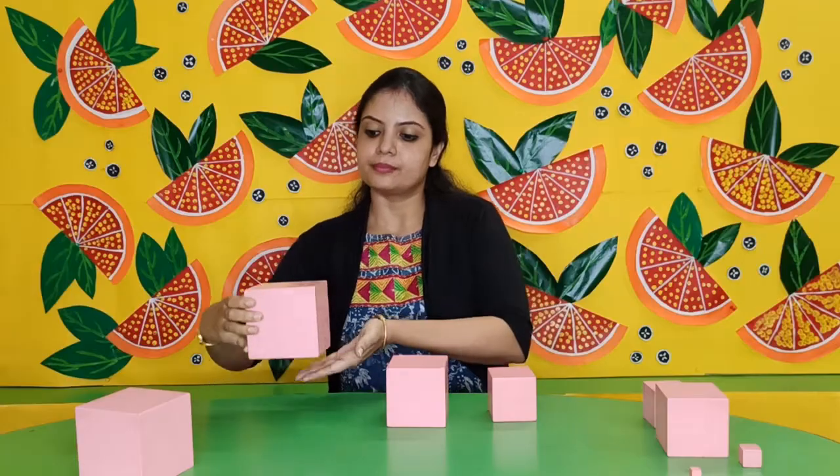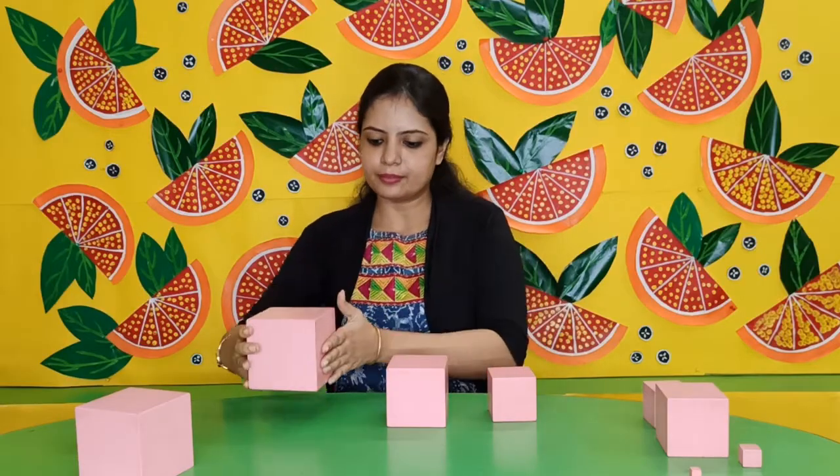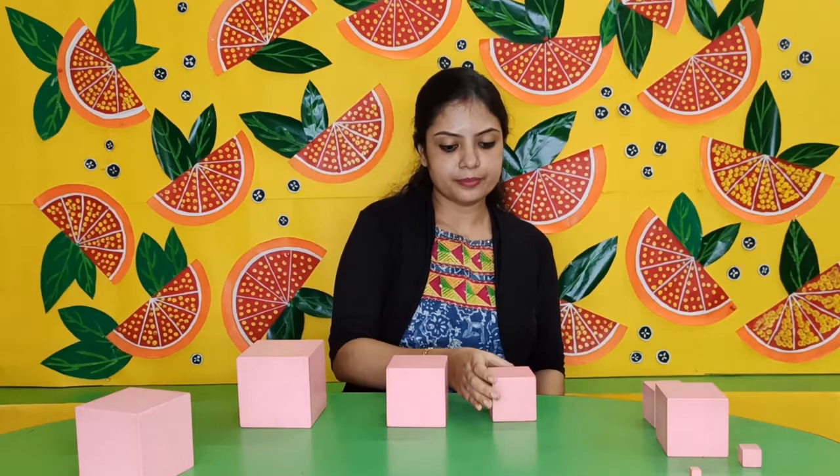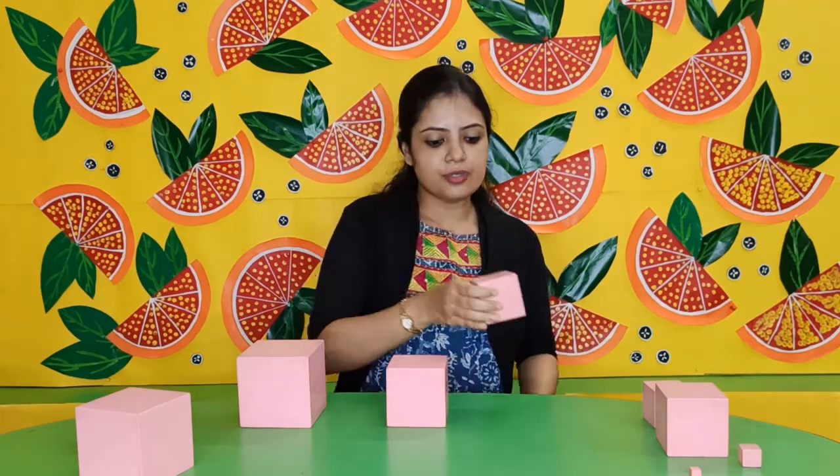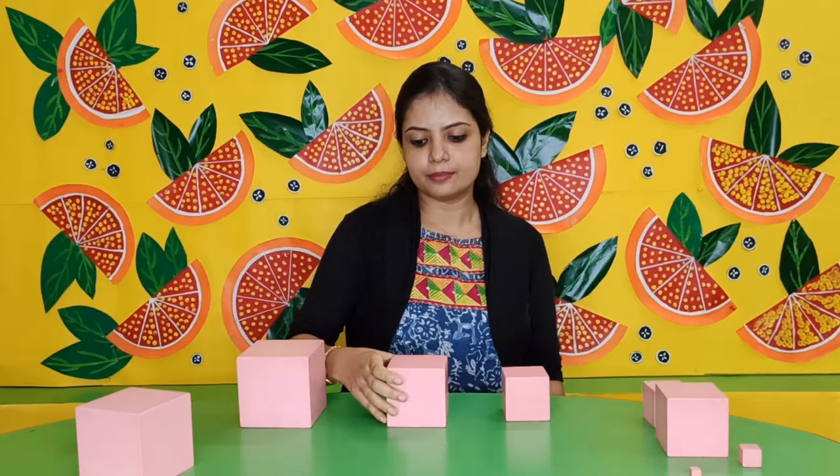Now you can ask various commands regarding this. Show me the biggest one. Put it back. Show me the big one. Put it back. Hide the bigger one. Put it back.